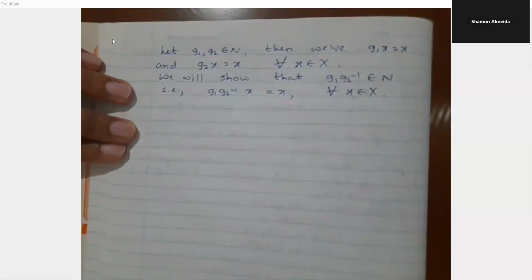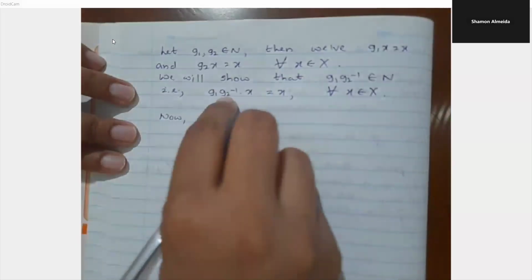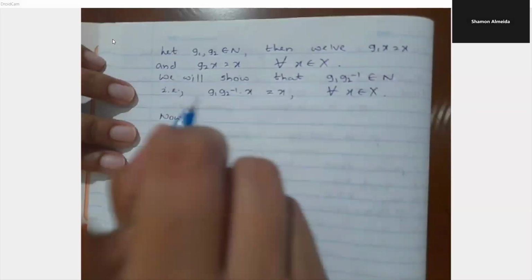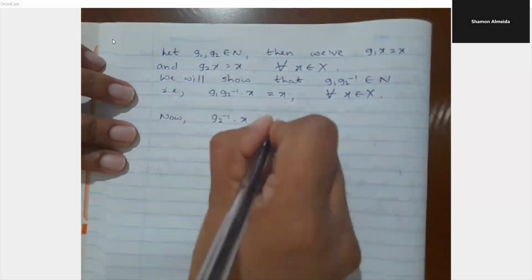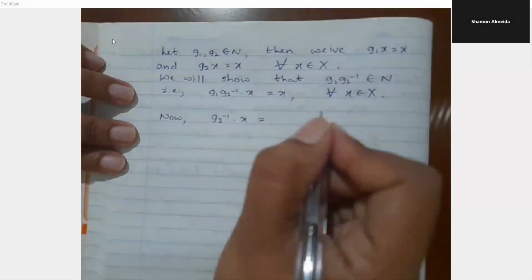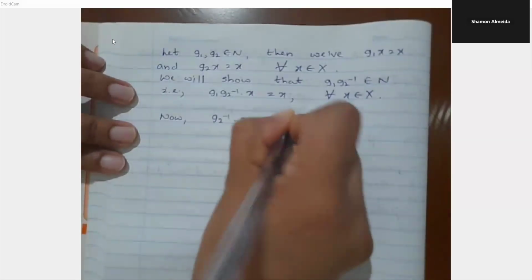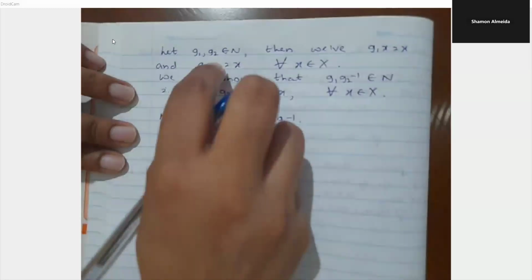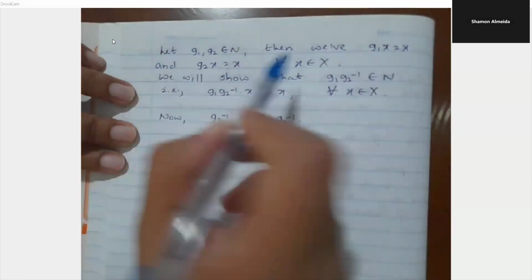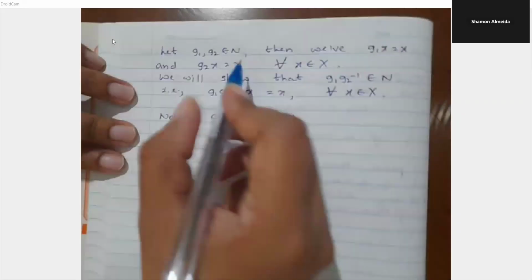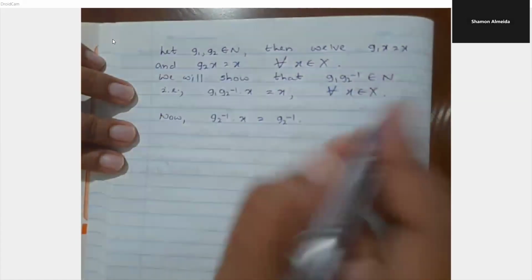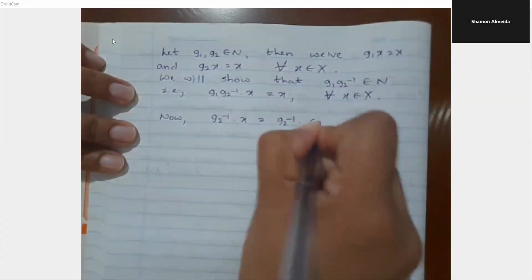This is what we have to show. Okay. Now, the first thing that we have to see is that instead of G2, we have G2 inverse, right? So now observe that G2 inverse dot X, I can write as G2 inverse dot X, where I will replace X by G2X. Why is that? Because G2 is taken from N, so for any X, X is equal to G2X.